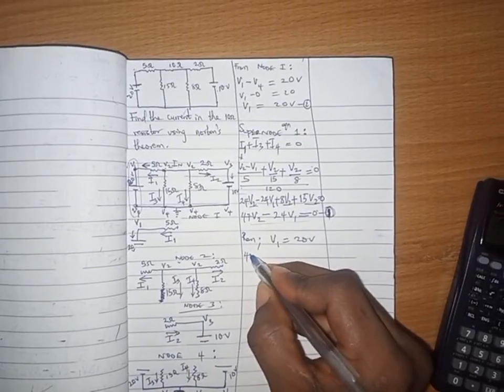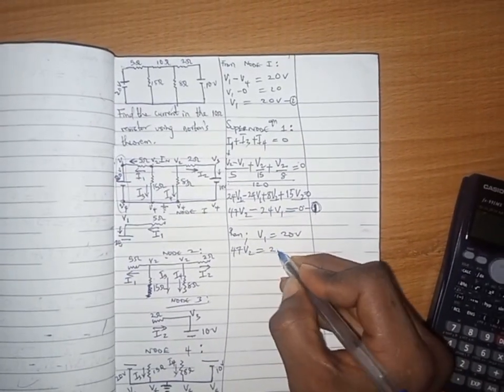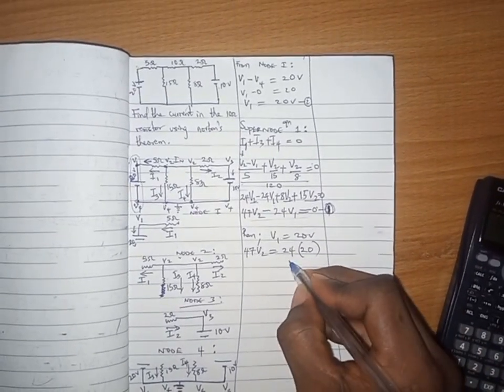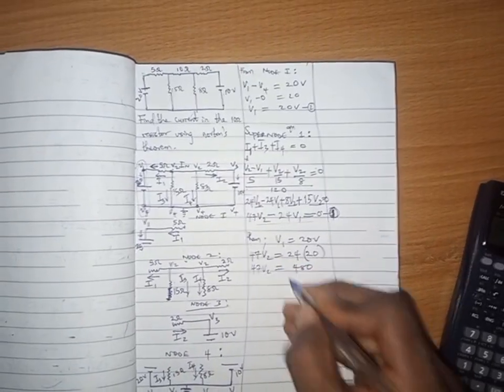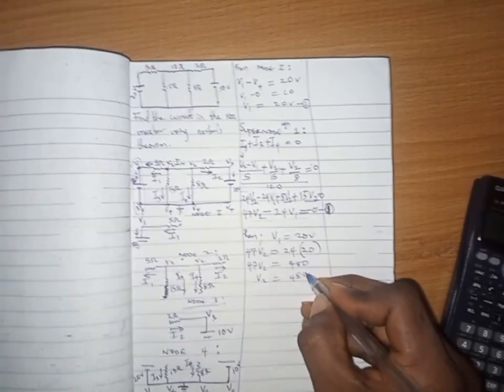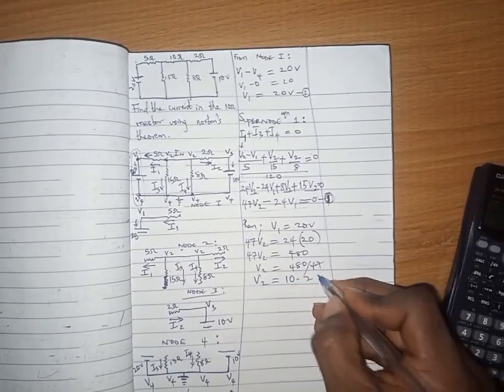We'll just say 47 V2, because this 24 crossover becomes positive 24 times 20, which is 480. So 47 V2 equals 480, so V2 will be equal to 480 over 47. So V2 is equal to 10.21 V.